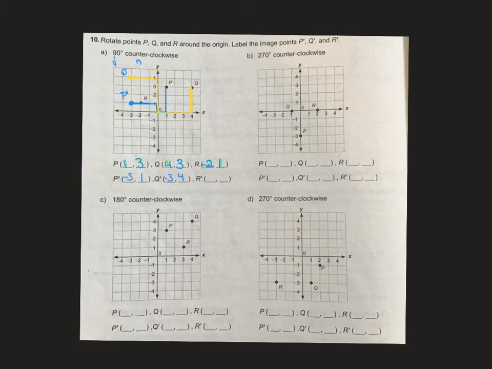And then R, I would go over 2 and up 1. So instead of going over, now I'll go down 2 and over 1. So this will be R image, which is -1 and -2. So you will do the same thing for each of the other questions. What is it originally? And then rotate it however much it says to get there.